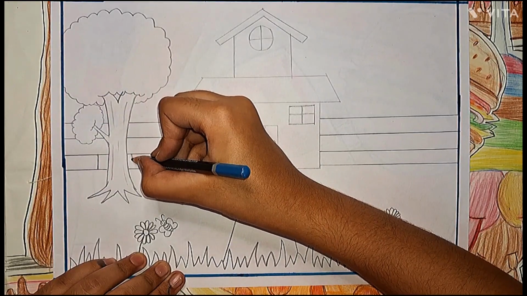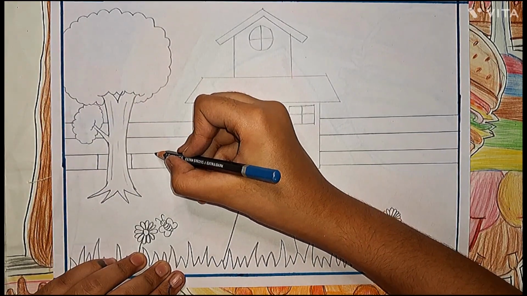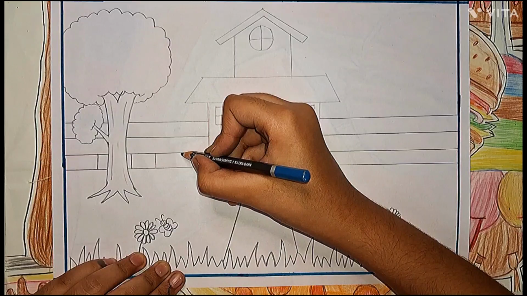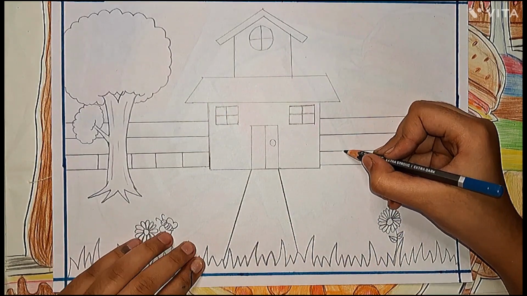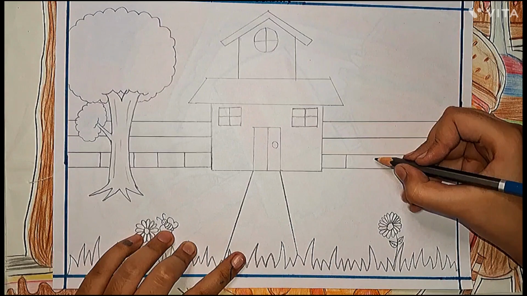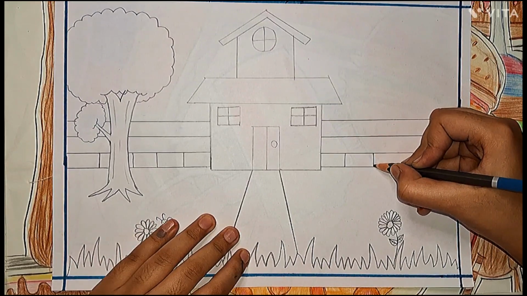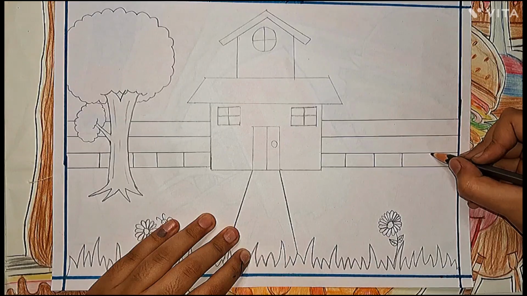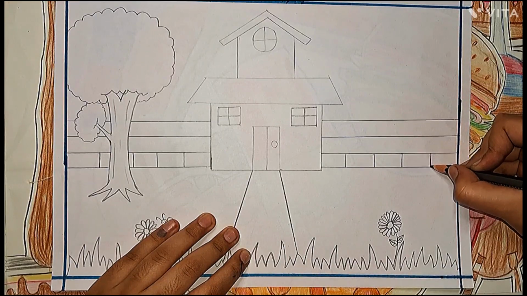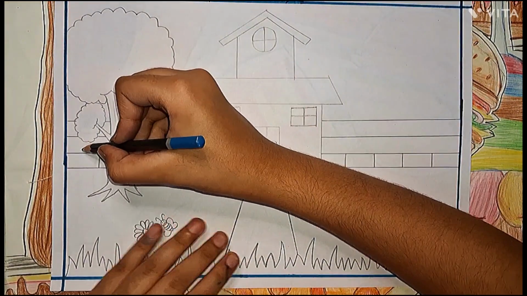Then we are making straight lines along its length. Here you can see the gap between two lines makes it a rectangle.